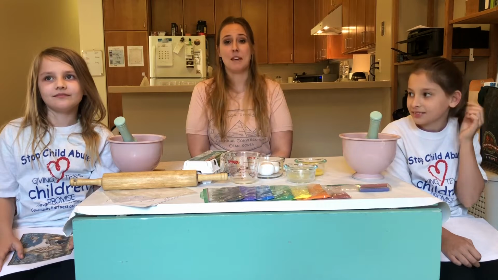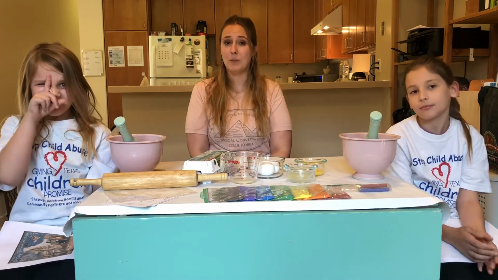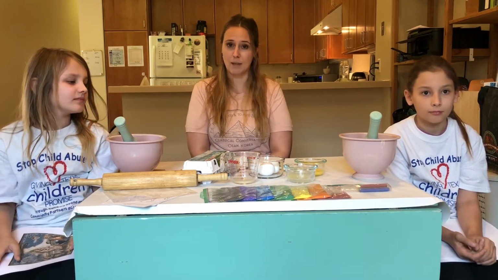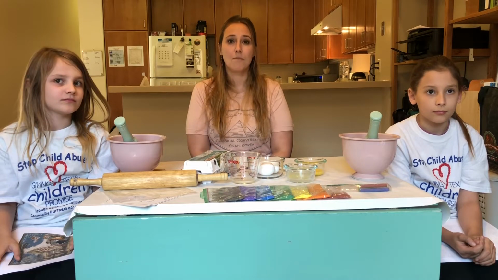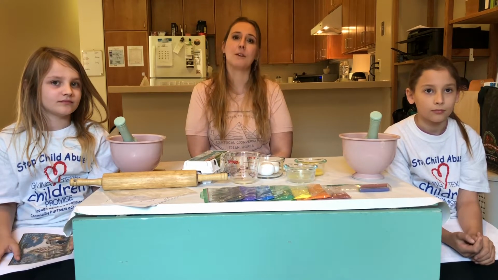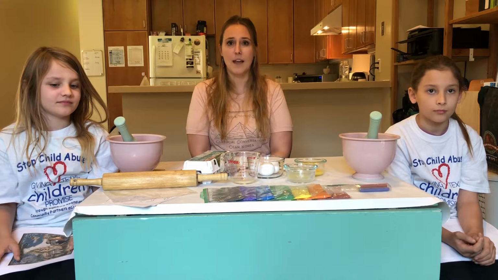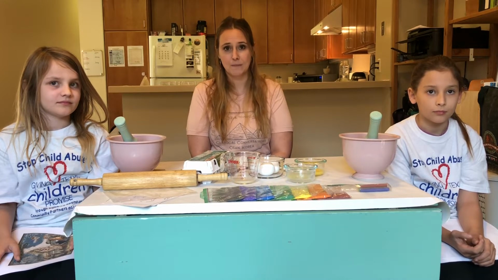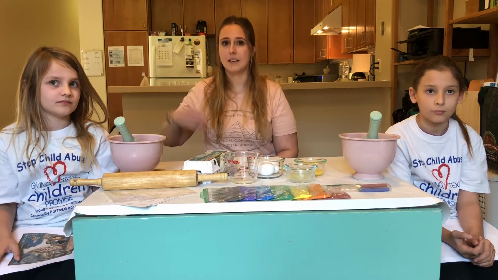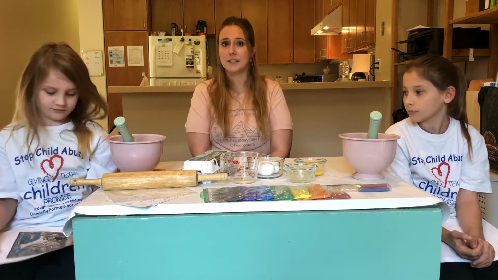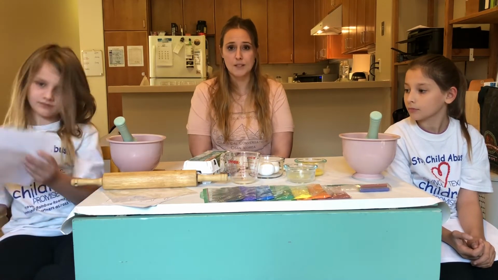Today we're going to be making our own egg paint, but we will be using crushed chalk as our pigments. But first, let's talk about some of Giotto's art and the techniques that he used. Here's a painting that he made called Saint Francis Preaching to the Birds.